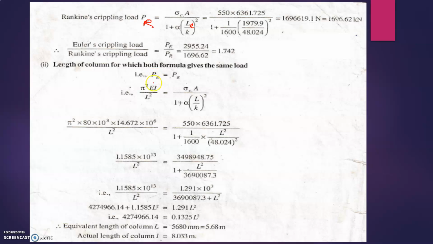Now Euler's formula, that is pi square EI divided by L square, is equal to Rankine's formula, sigma C into A divided by 1 plus alpha into L divided by K whole square. Here the only unknown is the length L. So substitute all the other values.